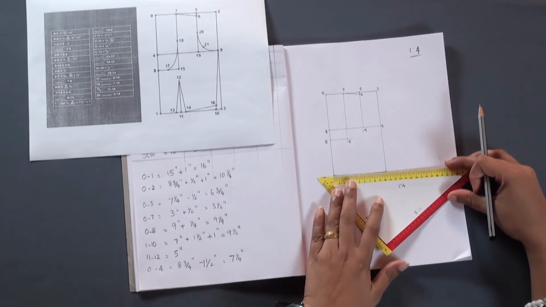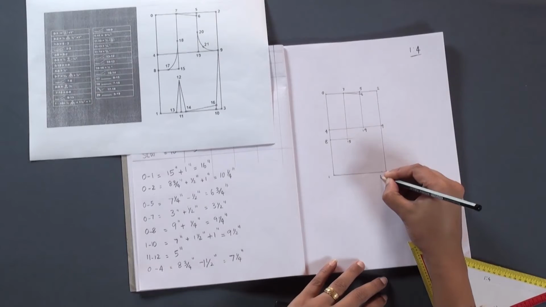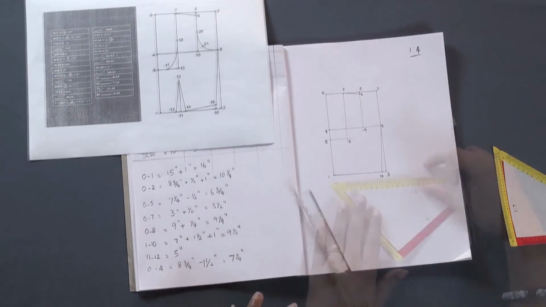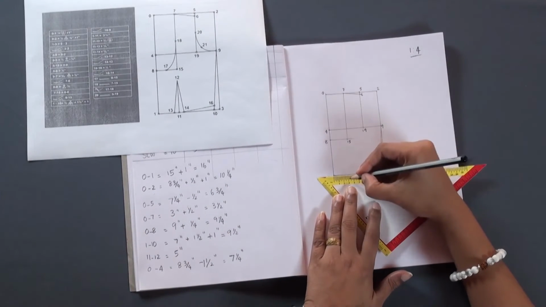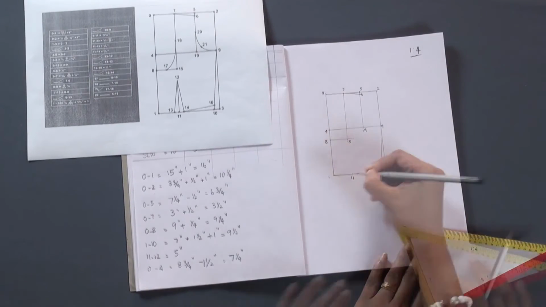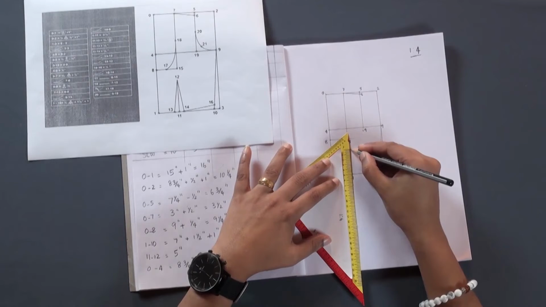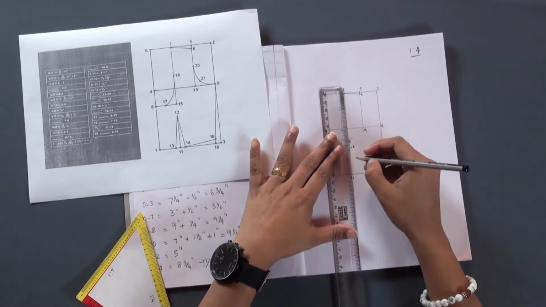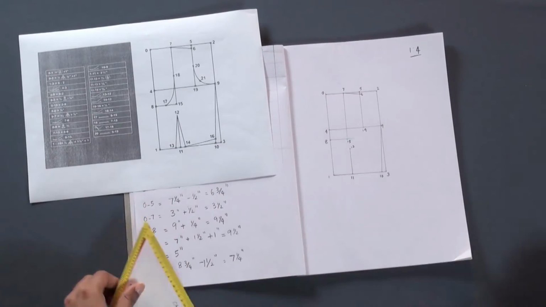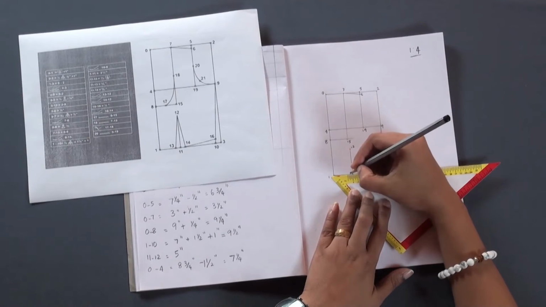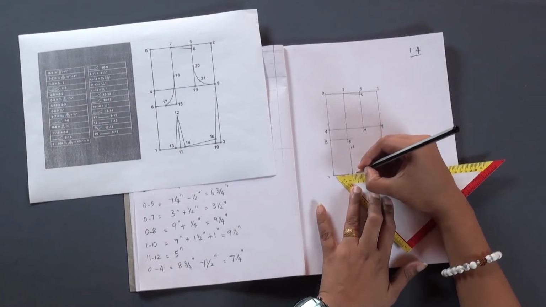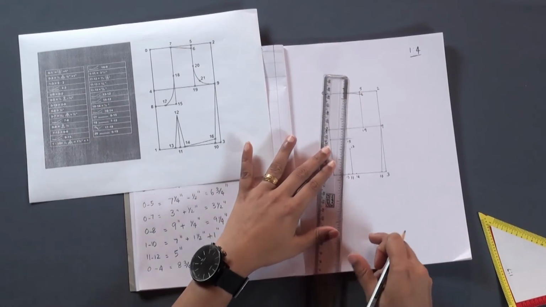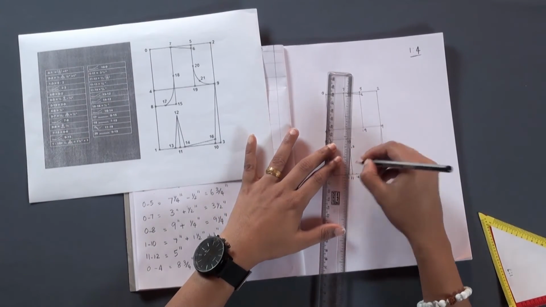From point 1, measure 9.5 inches and make a mark. This is point 10. Join points 10 and 9. Then from point 1, measure 3/4 inches and make a mark. This is point 11. From point 11, measure 5 inches upwards and make a mark. This is point 12. Join points 11 and 12. Now mark 3/4 inches on either side of point 11 and make marks. These will be points 13 and 14. Join points 13, 12 and 14, 12.